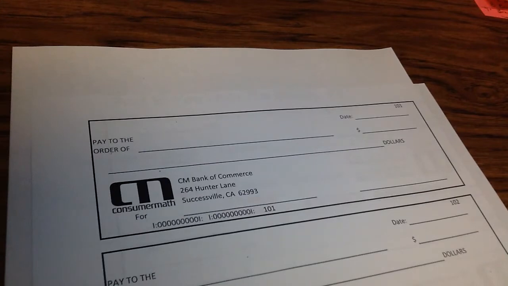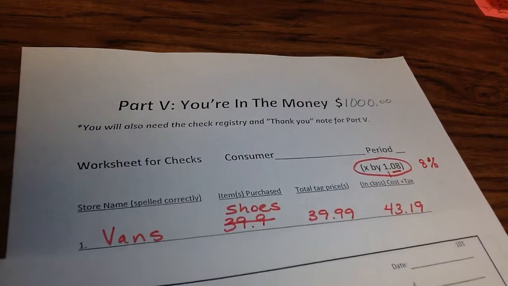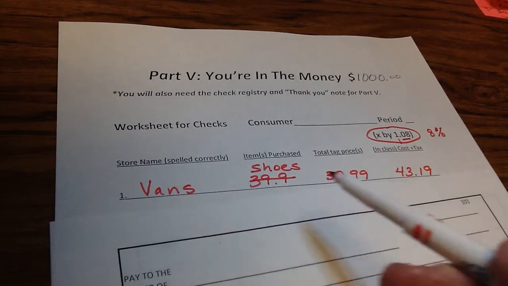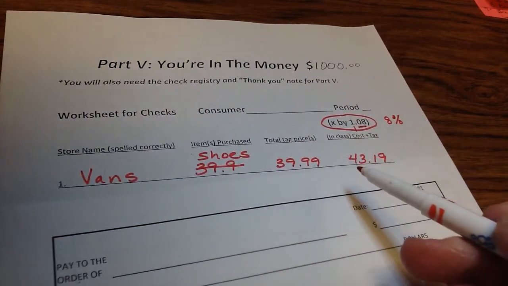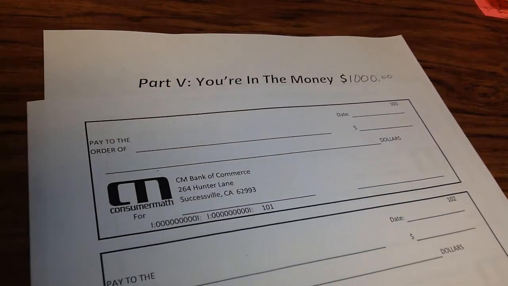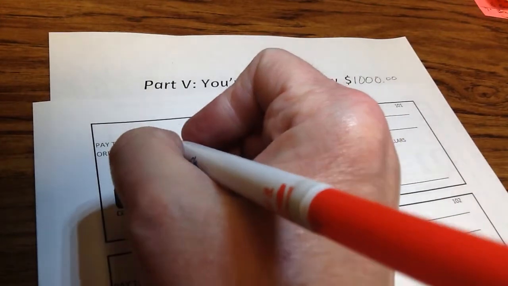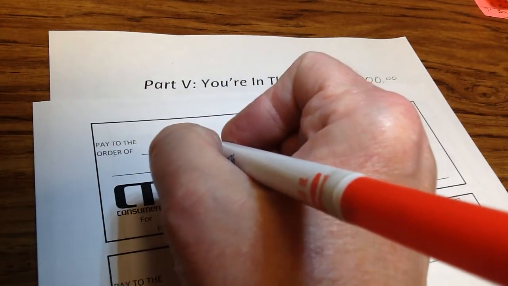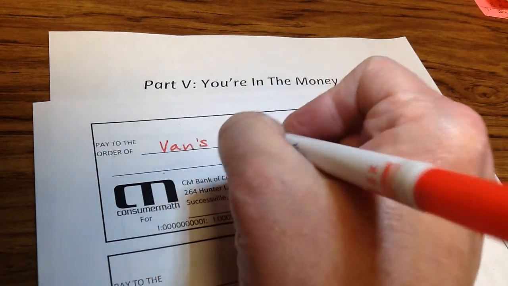Okay, so I'm going to start off. I needed to write a check to Vans store for $43.19. So it looks like this. Start off, Vans store.